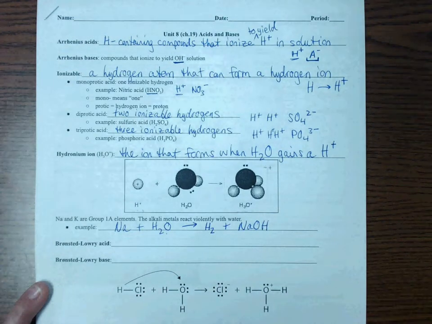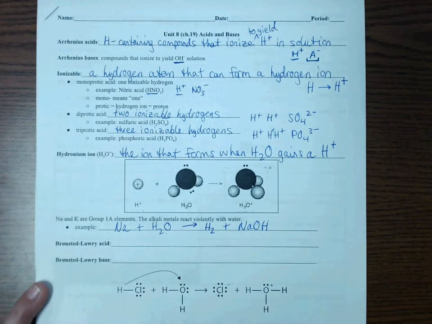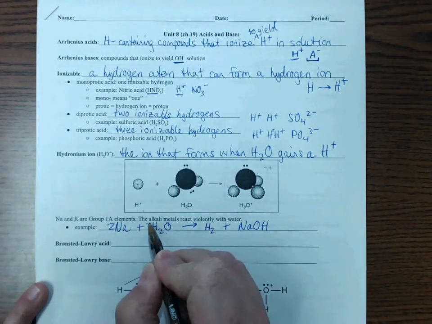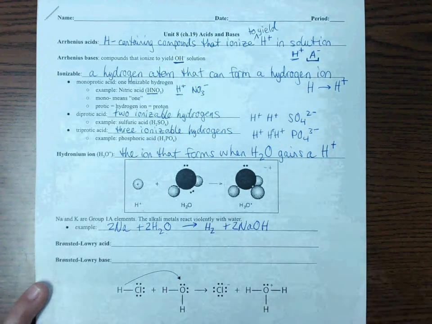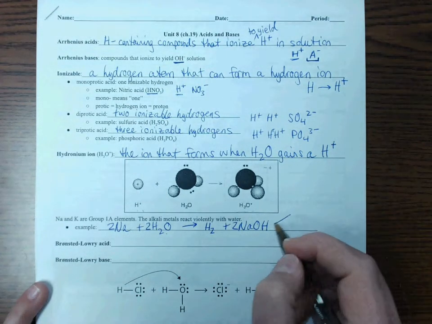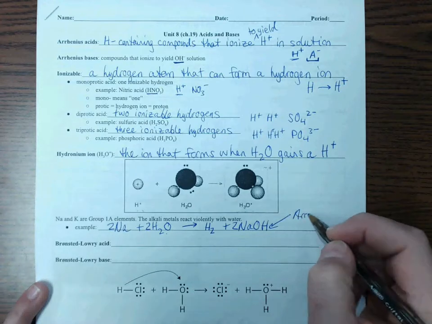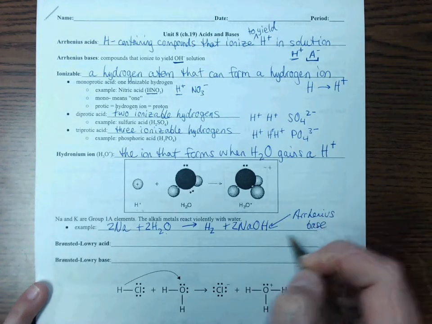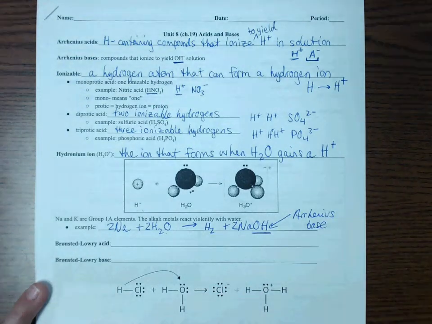You end up with sodium hydroxide solution that's left over in your beaker. And we could balance this equation first. So whenever you have an alkali metal in water, you end up with an Arrhenius base left over in solution. We know this is an Arrhenius base because we see the hydroxide ion.